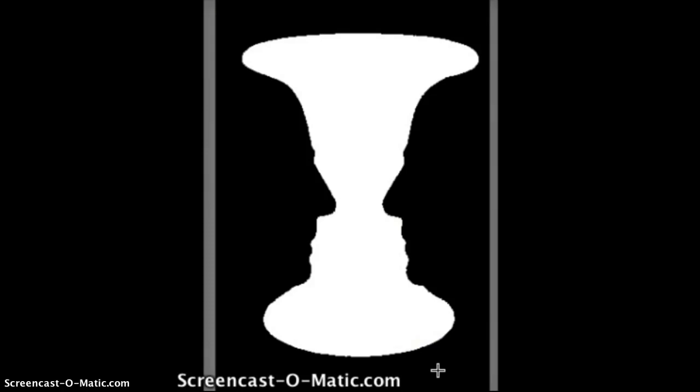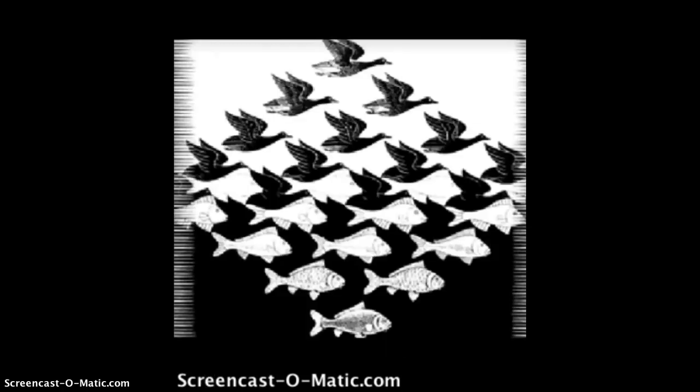Let's take a look at some examples of artists that have concentrated on the emphasis of positive and negative space. M.C. Escher is most famous for his so-called impossible constructions. He creates an optical illusion within his work, creating a metamorphosis between subjects. In this example, he begins at the top with the black birds representing the positive space and the white area, the negative space. As we move down, the white fish become the positive space and the black area becomes the negative space.